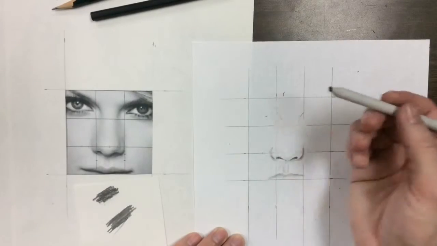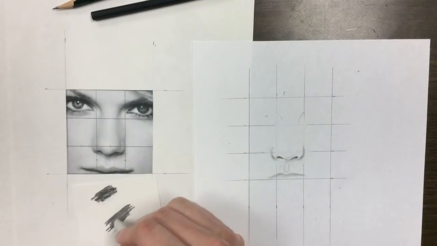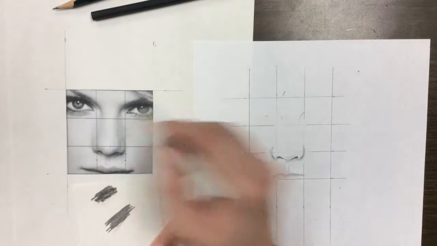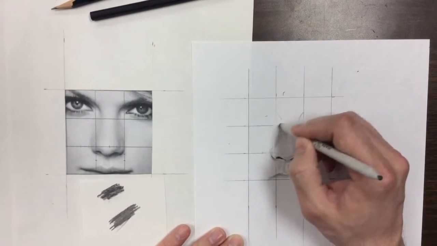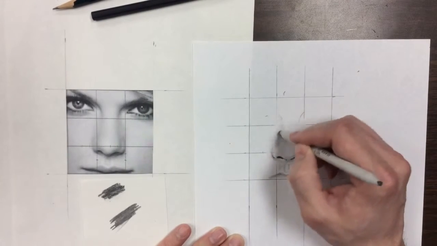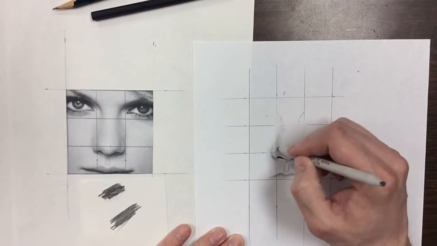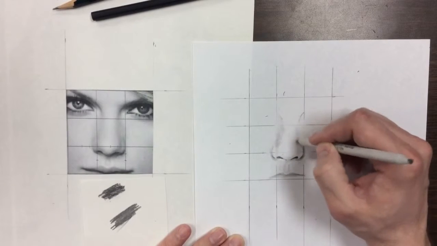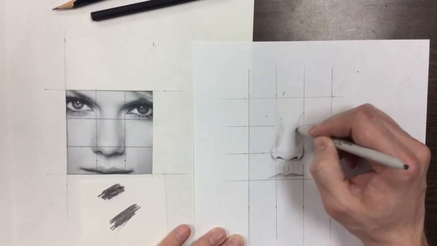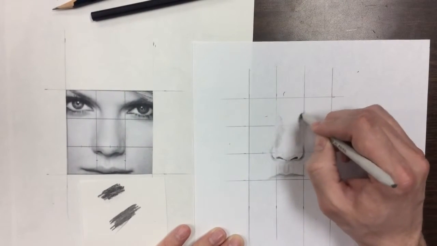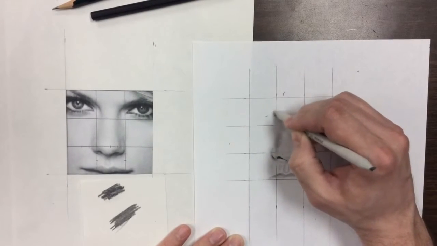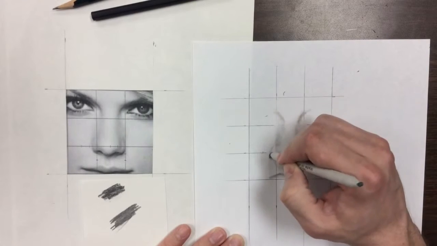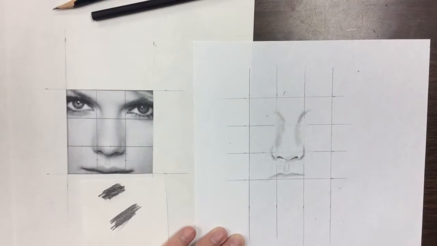And then for the bridge of the nose, I'm going to use the larger blending tool. And this is just going to be a real subtle shadow coming up to the darker shadow near the eye. So real light shadow coming up like this. And same thing over on this side. And then by these lines here, they're going to be a little bit darker as they curve up near the eye. So those are the basic shadows of this nose.